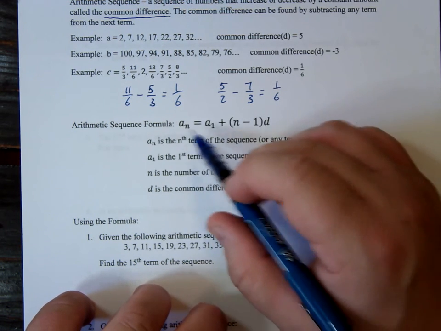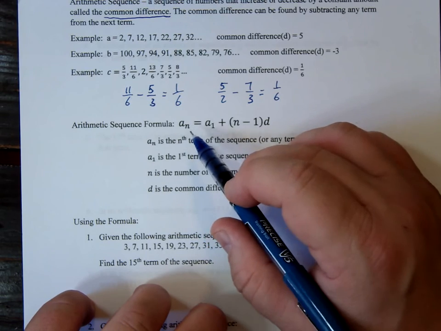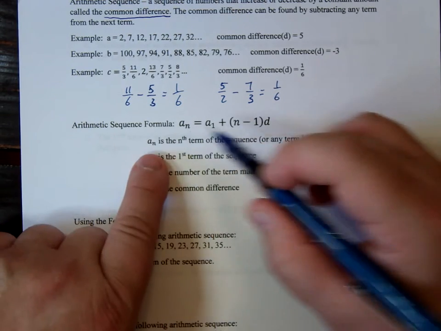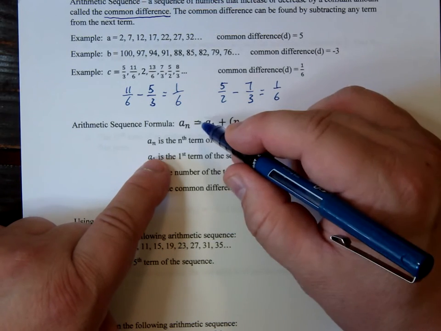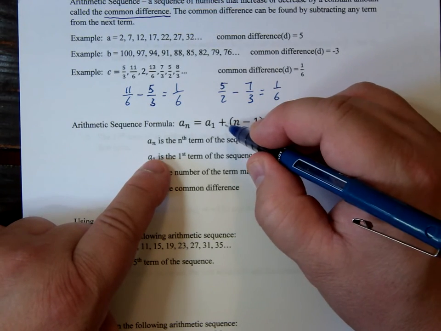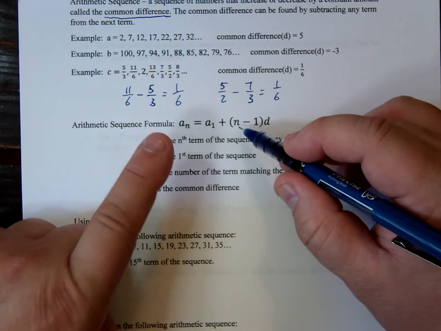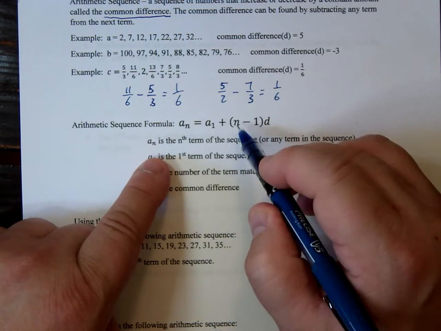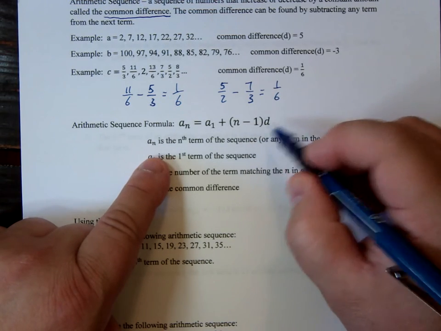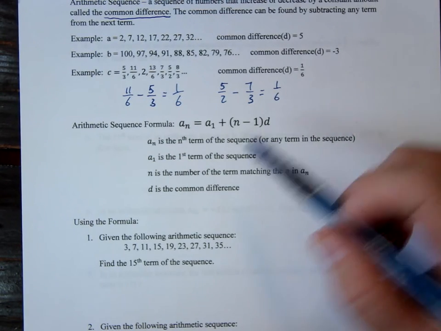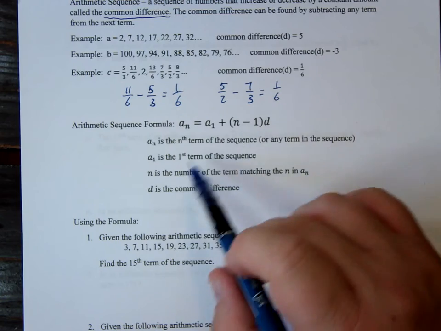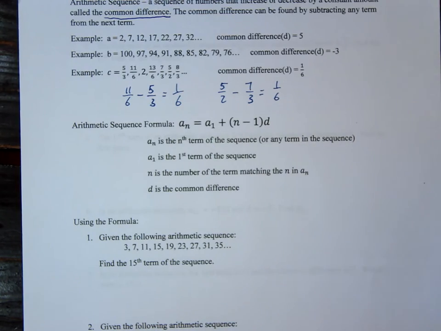So it is a sub n, which is the nth term, right? A sub n just means the nth term. You can use any n you want, find any term, equals the first term plus parenthesis, whatever term you're looking for, the n has to match, minus 1 times that common difference. So n would be the number of the term you want, so forth.